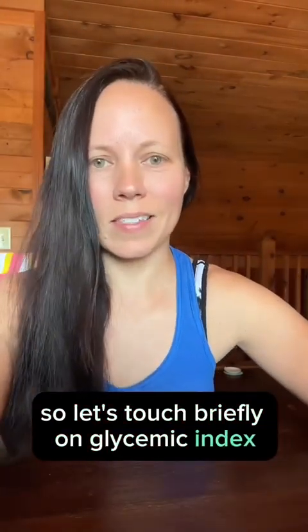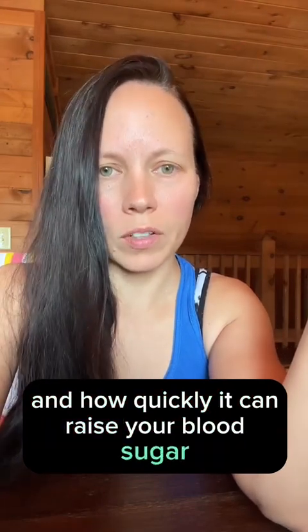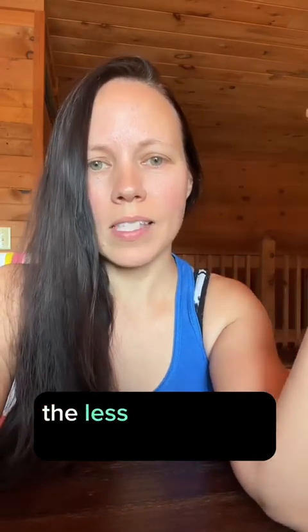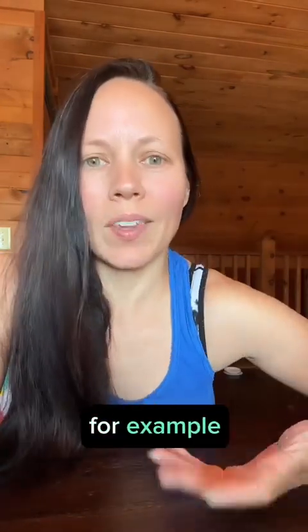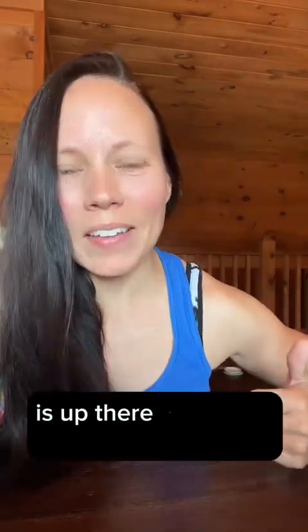Okay, so let's touch briefly on glycemic index. That index just gives a number to a particular food and how quickly it can raise your blood sugar. So the lower the number, the less it will affect your blood sugar. For example, lettuce is very low on that number. I think it's like 11 or 15, whereas a donut is up there in the 70s and 80s.